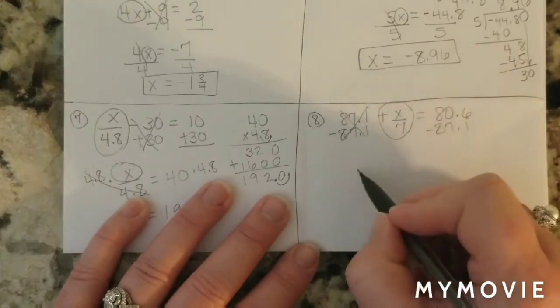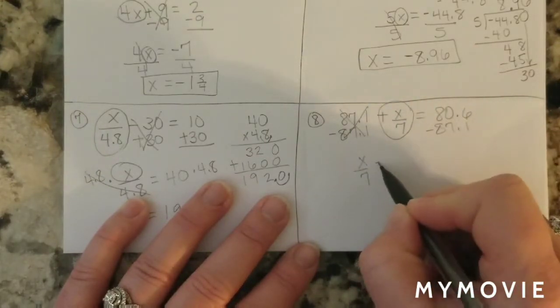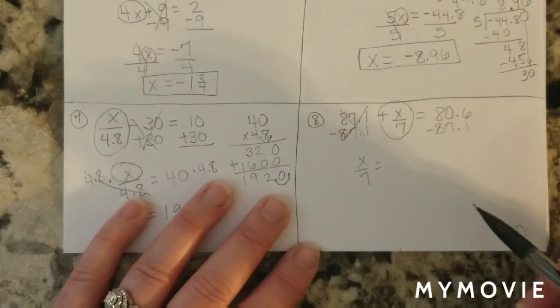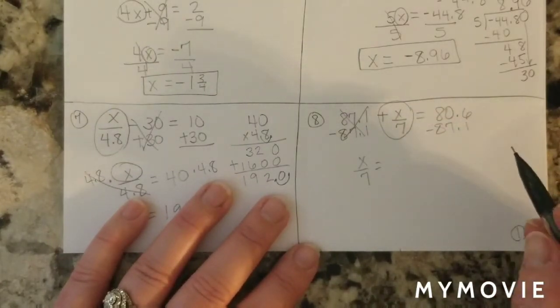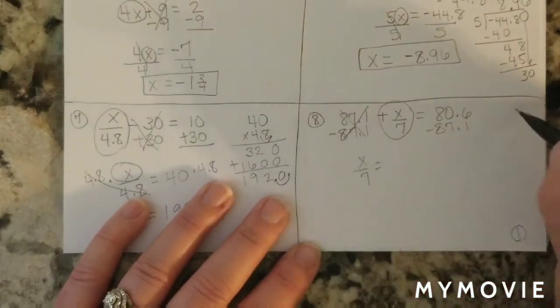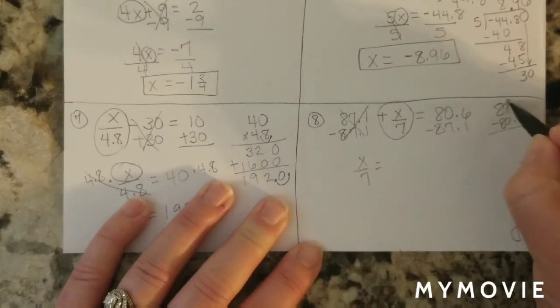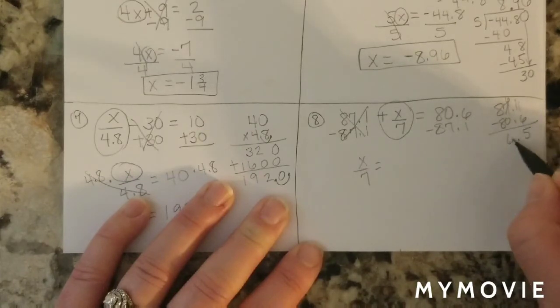We're left with x over 7. Now, I have a positive 80.6 and a negative 87.1. My signs are different, so I'm going to subtract, and I'm going to flip it over so I can see it better. I just see it better that way, so I do it that way. Remember to bring your decimal down.